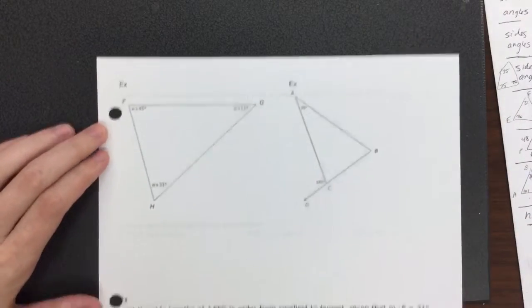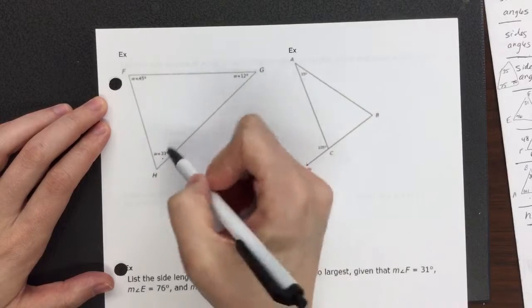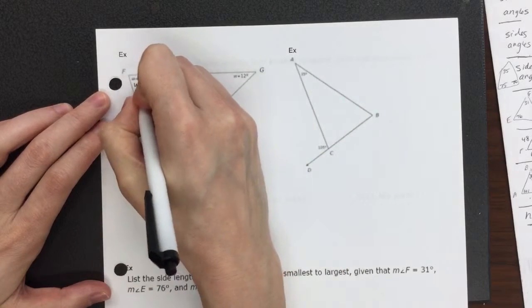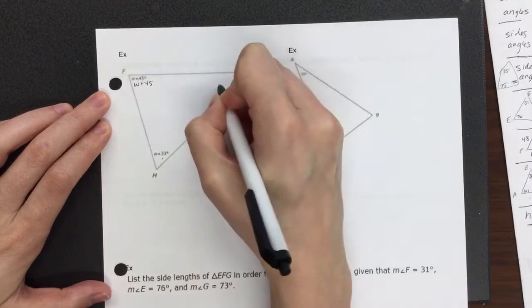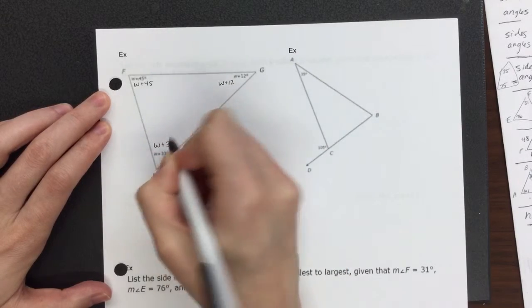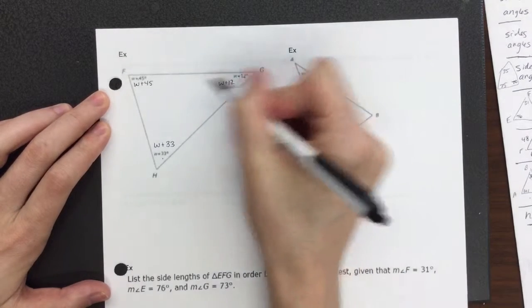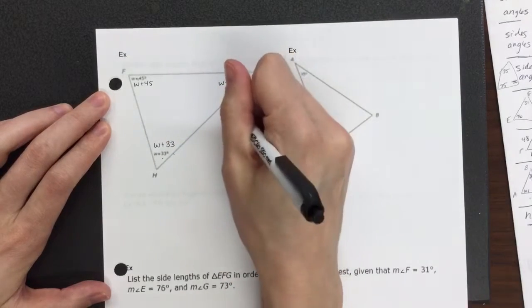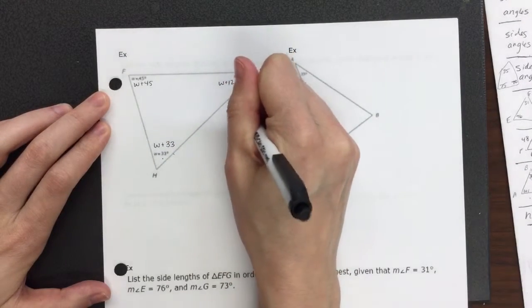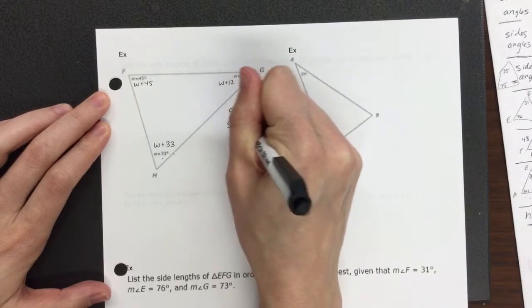So looking at another one, they could also give us expressions to represent those angle measures. So this one's going to be W plus 45, this one is W plus 12, and this one is W plus 33. In order to be able to put the sides and angles in order from largest to smallest, we have to know what those values are. So just as a reminder, I'm going to write angles, and then I need 3 of them, and sides.